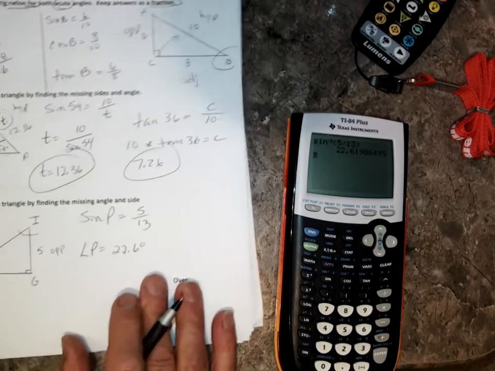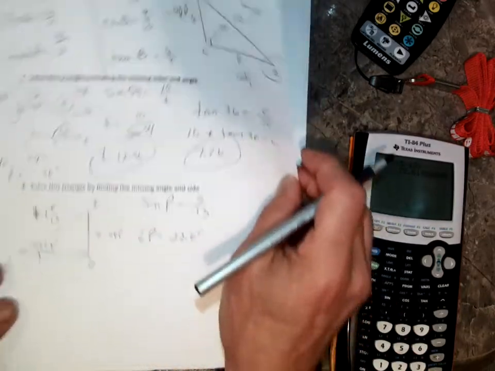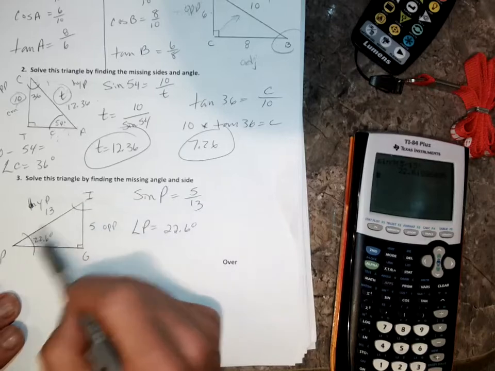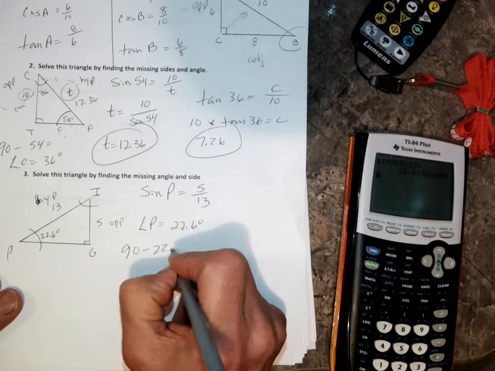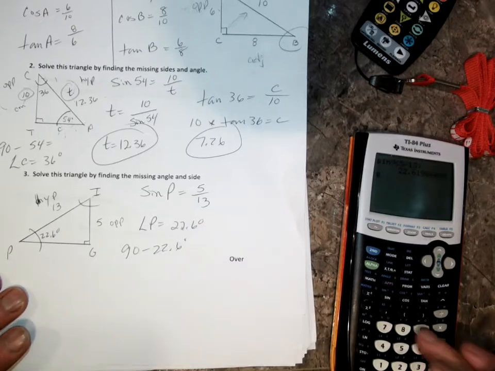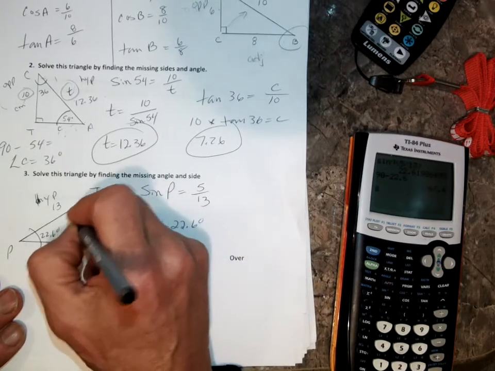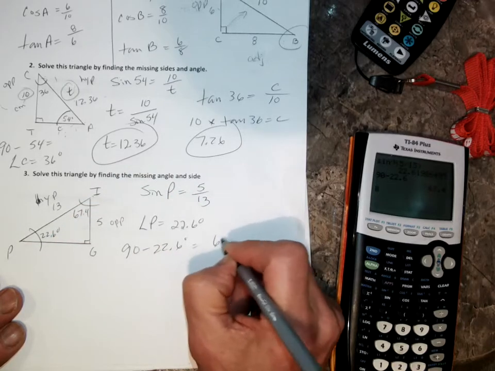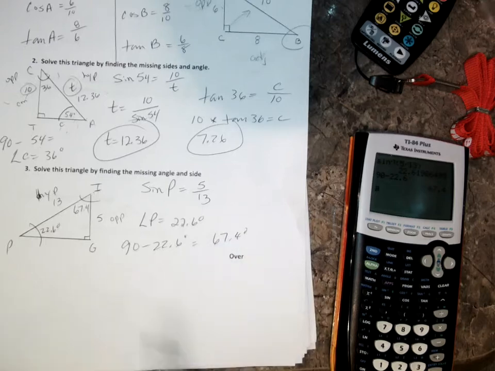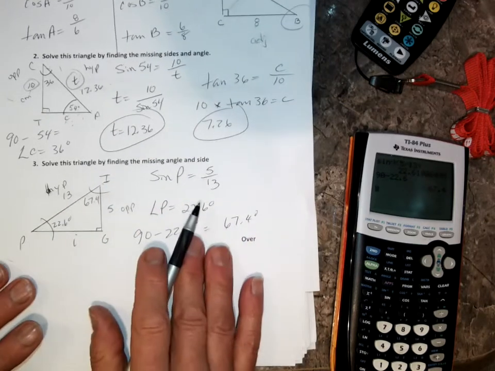Angle I, that's easy because we're going to subtract from 180 degrees. So, I'm sorry, not 180, but 90. These two add up to 90. So I'm going to go 90 minus 22.6 degrees. Let's see, 90 minus 22.6. I get an answer of about 67.4. So angle I is 67.4 degrees.